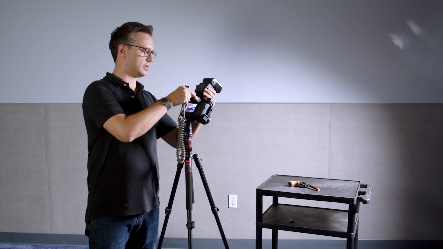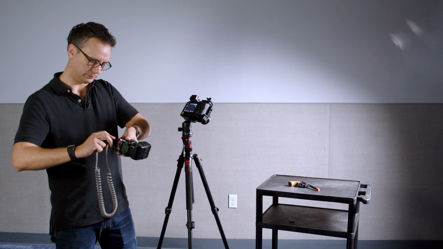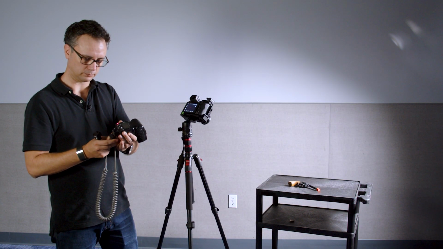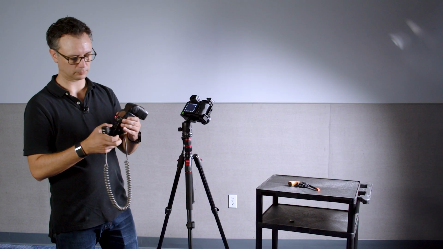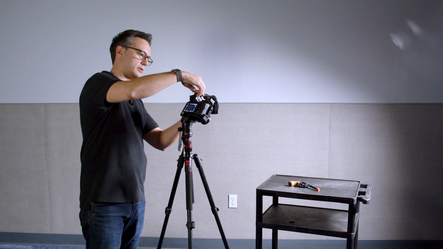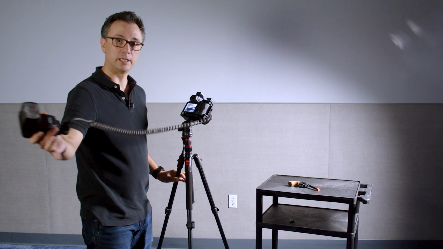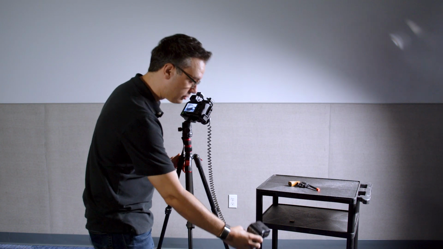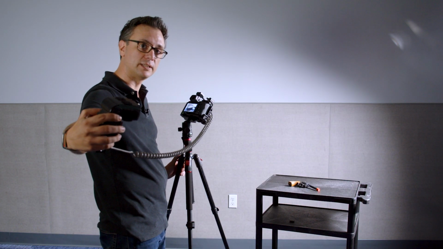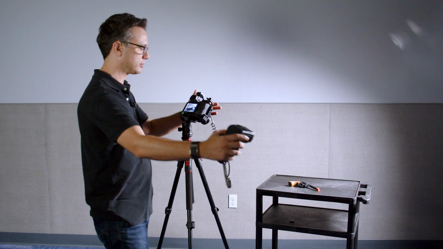And the way this works is you attach the flash to the cable, and then attach the cable to the camera. And now I have the ability to move my flash in different angles or further away to reduce the intensity of the light. You have much more flexibility here to take photos with the flash.